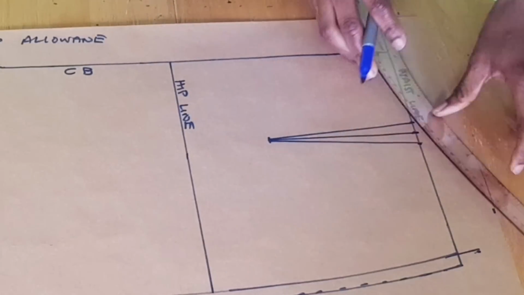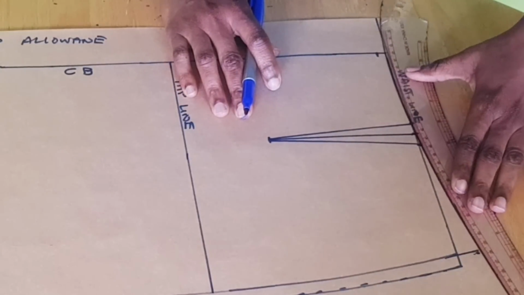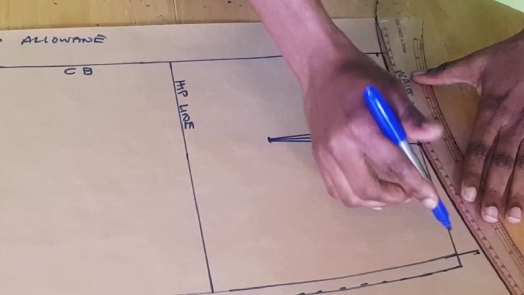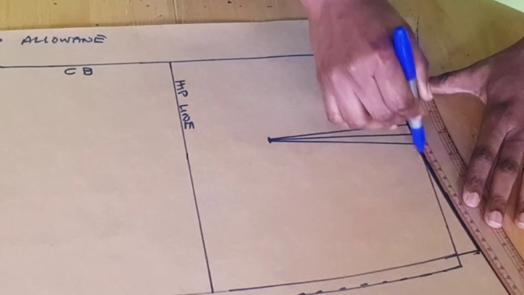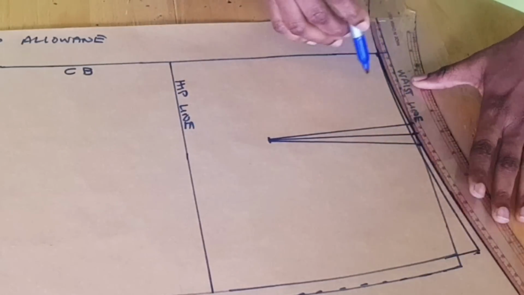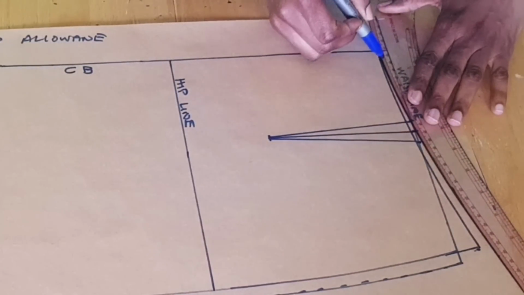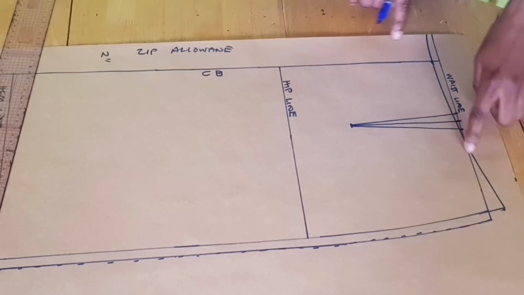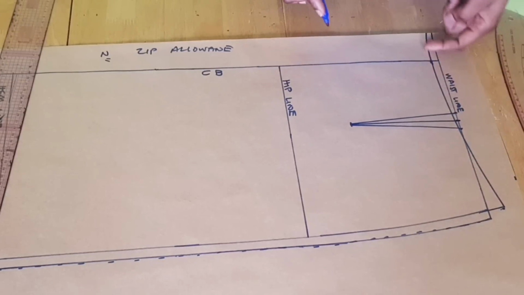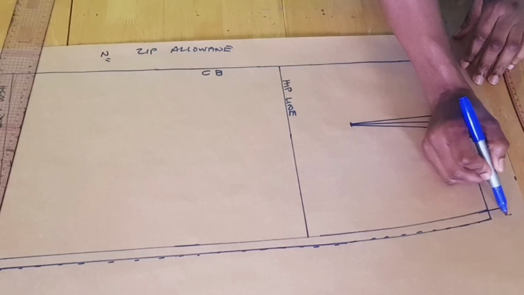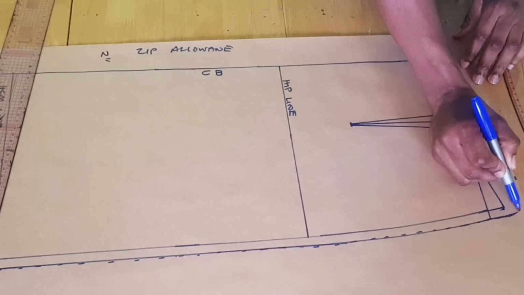I'll be using this curved ruler, and through to the zip allowance. Just like this. Once you've done that, the next thing is to add seam allowance to it. So I will add that half an inch to it.